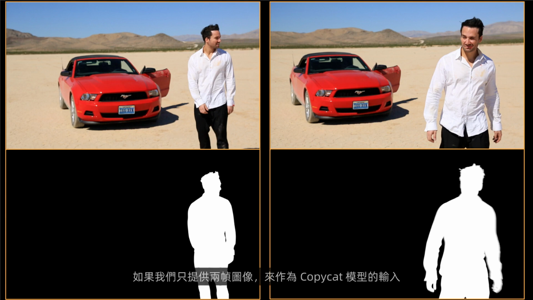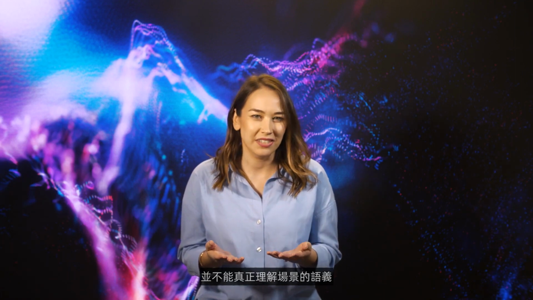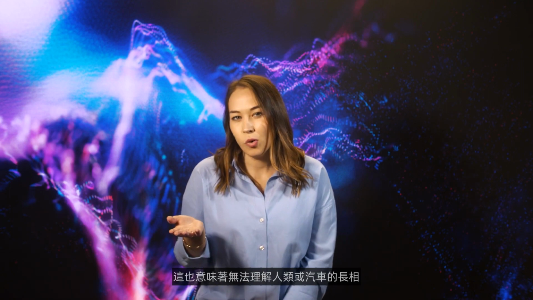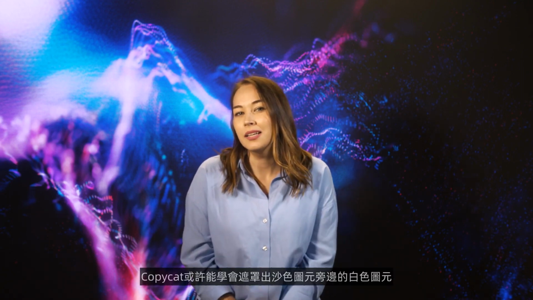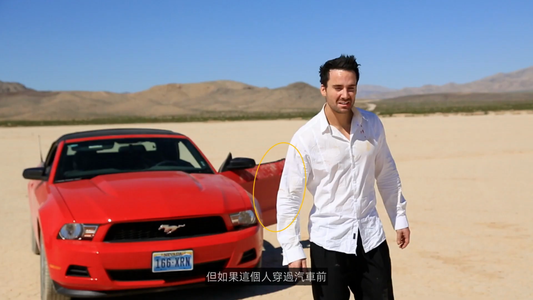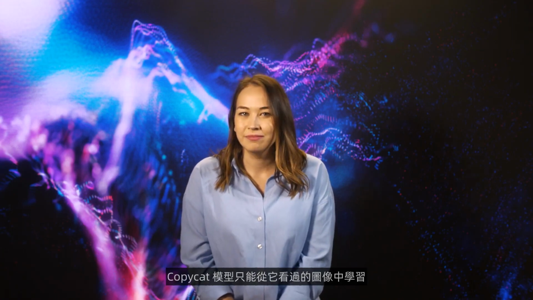If we provide only 2 frames as input to CopyCat, the model will only learn a small bit of context about this shot. It won't gain any real semantic understanding of the scene. This means it won't understand what a human looks like or what a car looks like. CopyCat will probably learn to mask white pixels that lie next to sandy coloured pixels. But if this man walks across the car, the model won't know to mask white pixels that lie next to red pixels. CopyCat can only learn from the images that it's seen.